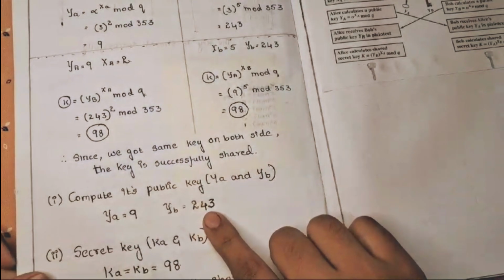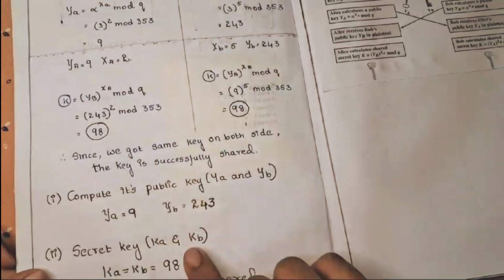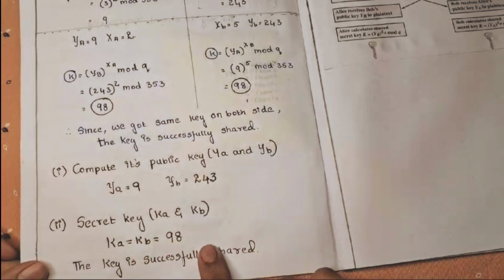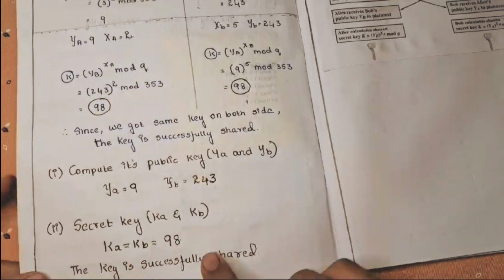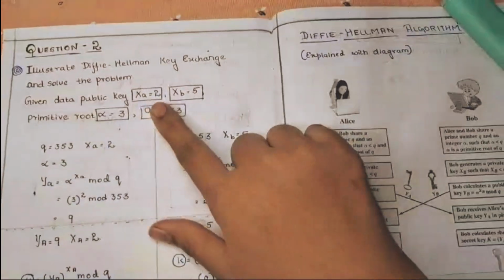So compute its public key. So we have got all these things and even the secret key, which is equal to 98. The key is successful. Just pause the video and try this question out yourself.